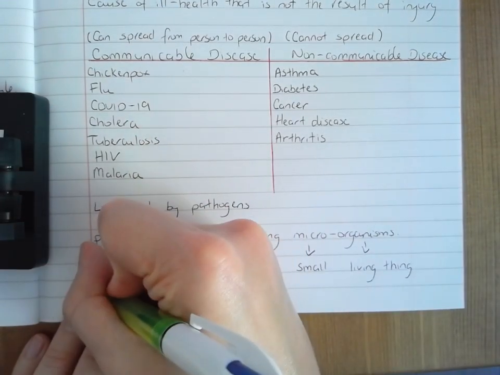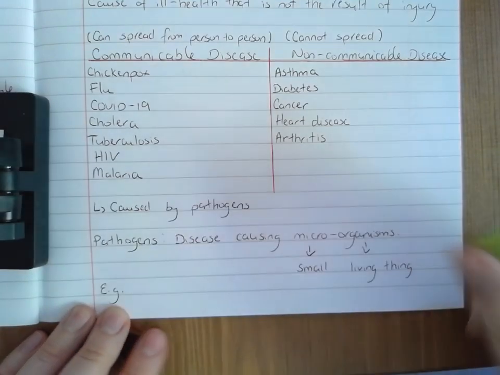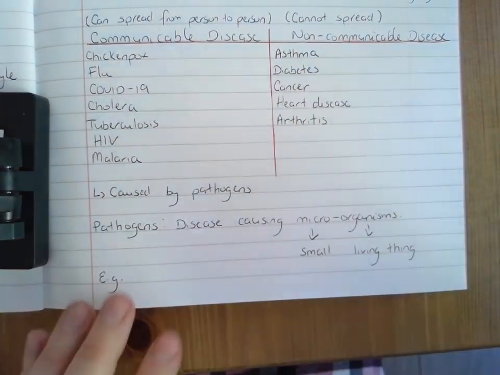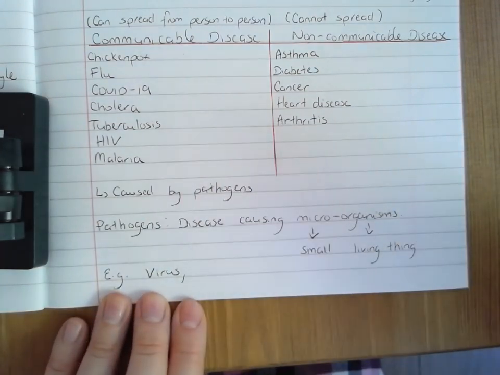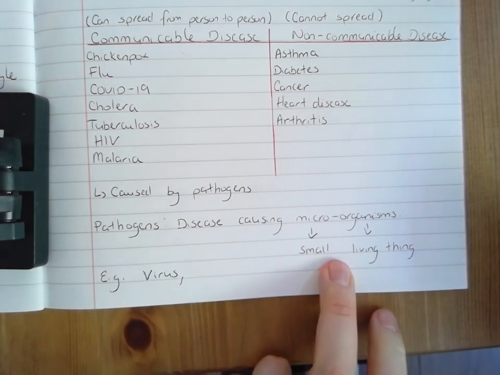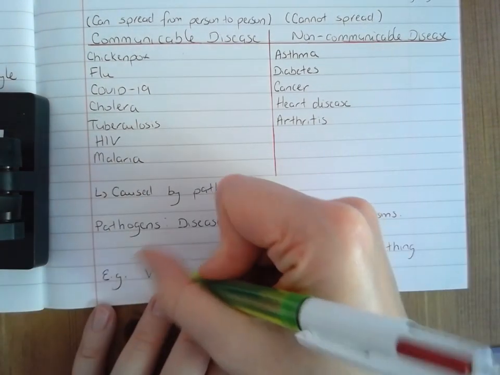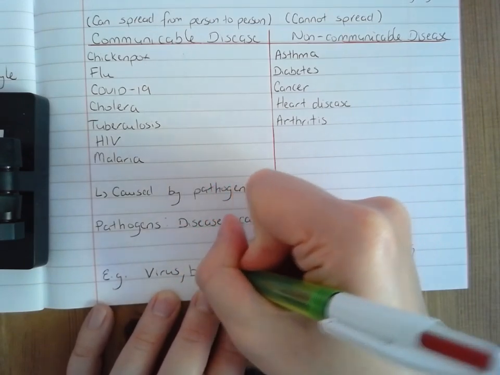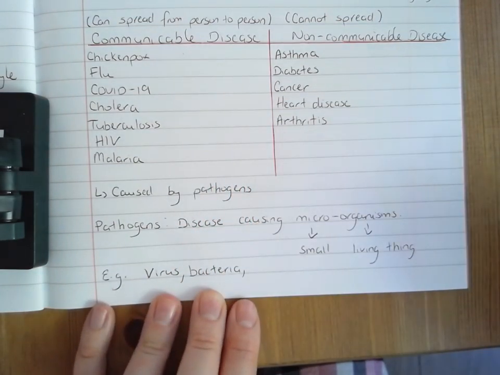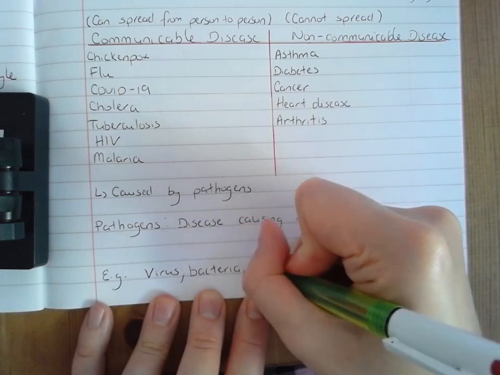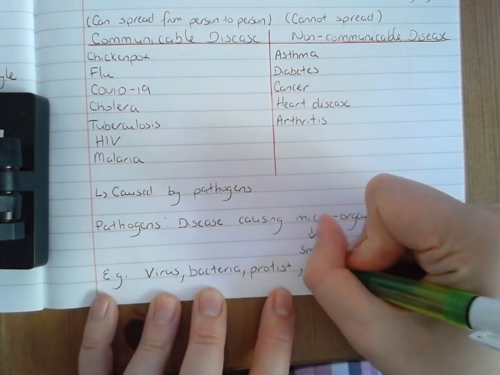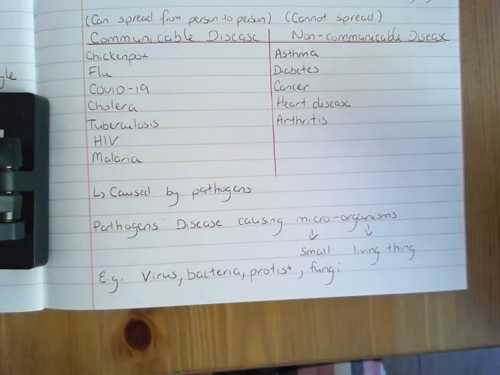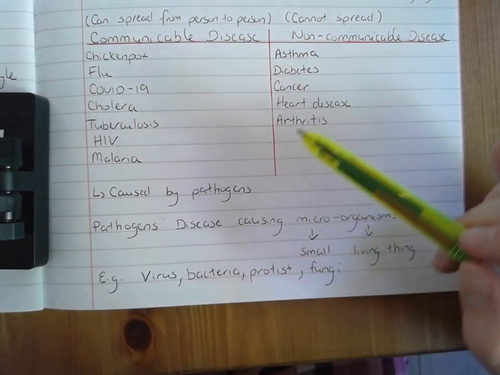And there are 4 examples of pathogens that you need to know. 2 that you will definitely be familiar with. So a virus, okay, is a pathogen. It's a small living thing that can cause disease. Bacteria is another example of a pathogen, a small living thing that can cause disease. A protist, which you might be less familiar with, but we're going to look at later. And you've also got fungi. Okay, these all count as pathogens. They're all small living things that cause disease.